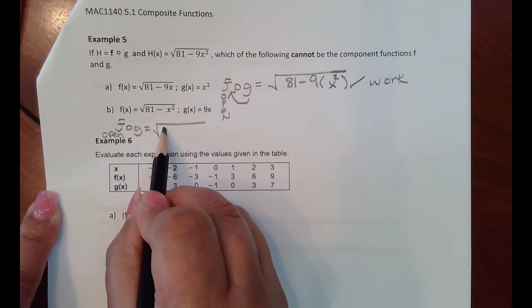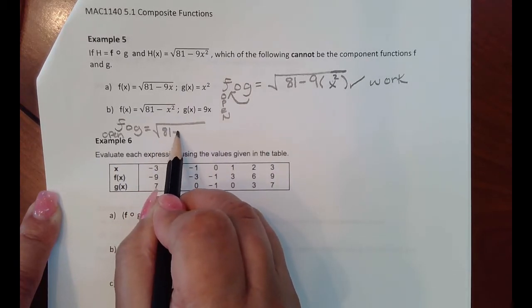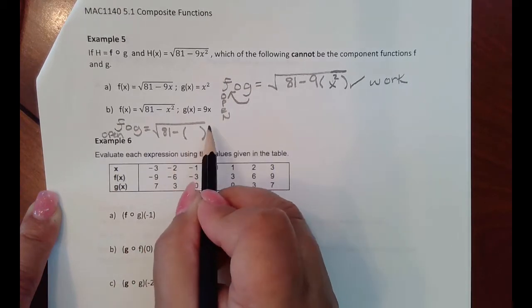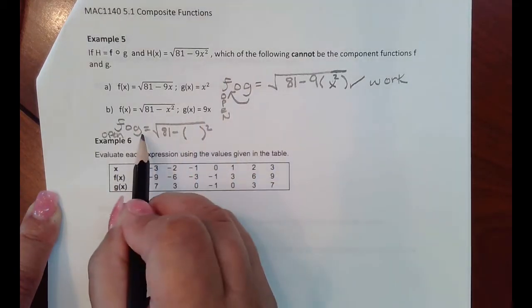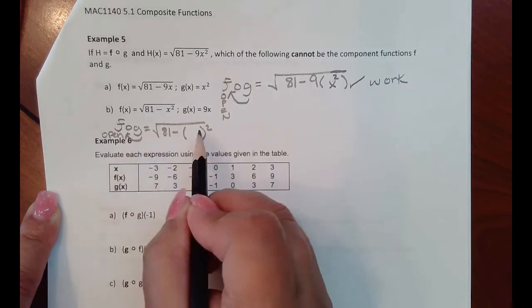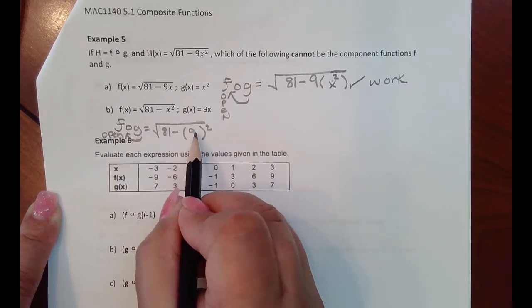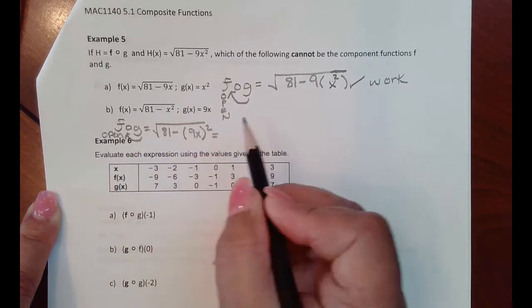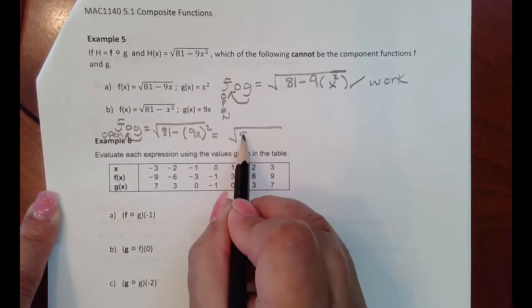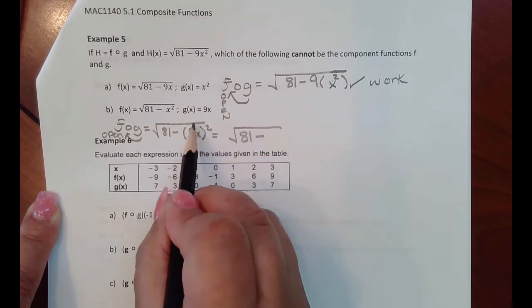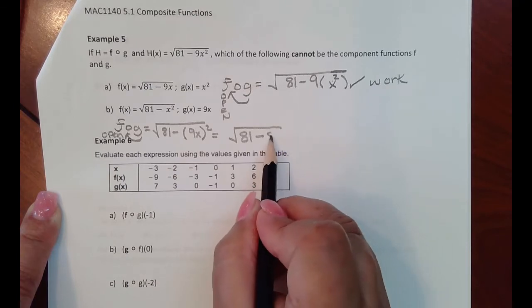So it would be 81 minus x squared. We'd be dumping the g of x function right into that open spot, which would be 9x. But look at what you get this time. You get underneath the square root 81 minus 81x squared.